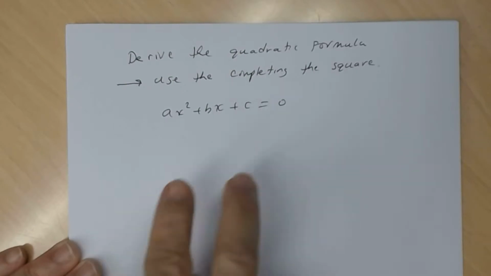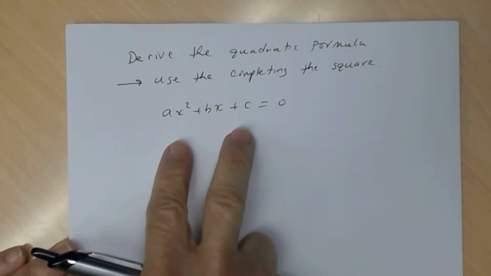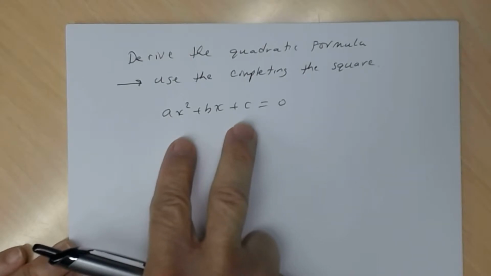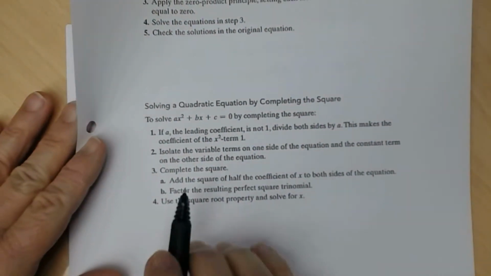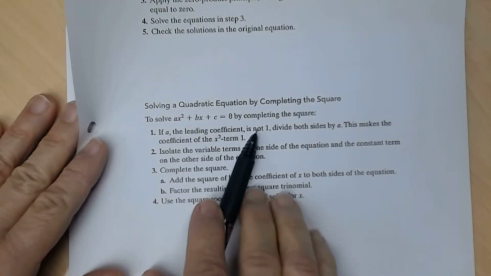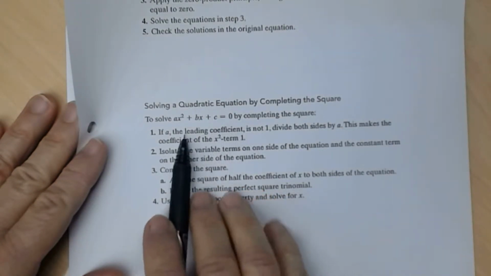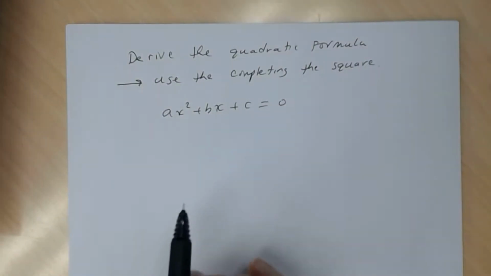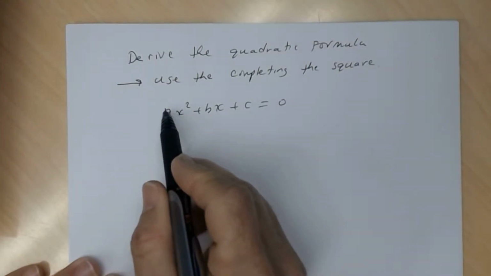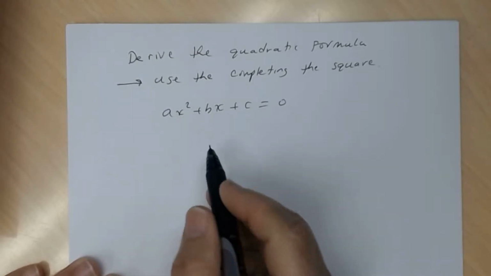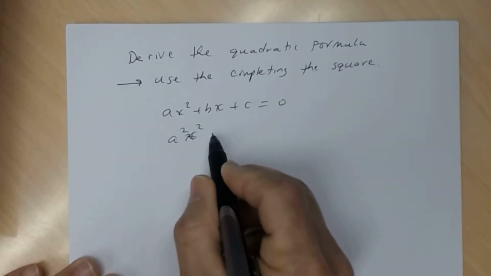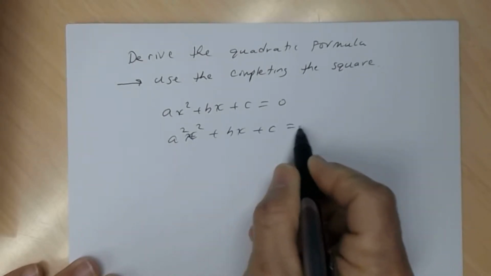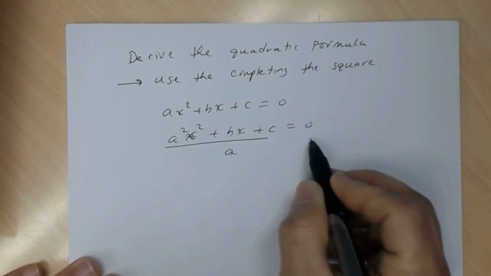All right, now we're going to use the steps of completing the square on this quadratic equation right here. So remember, the first step: if the leading coefficient of x squared is not 1, you divide both sides by that coefficient. In other words, the coefficient of x squared is a, so I want to get that to be a 1. So I'm going to divide both sides by a. I'm going to rewrite this: ax squared plus bx plus c equals 0, and divide both sides by a.